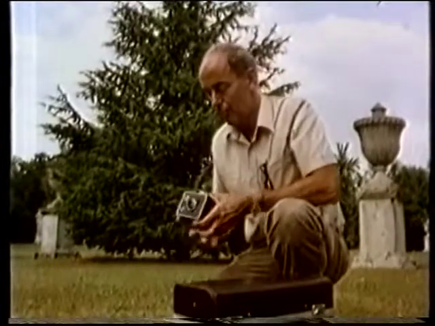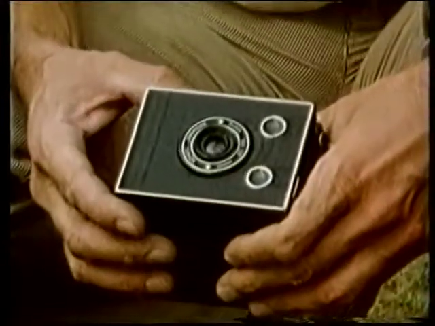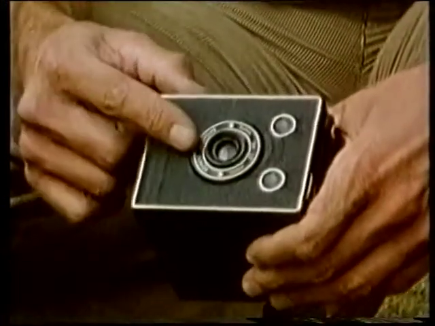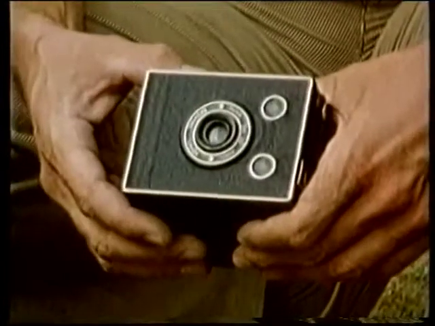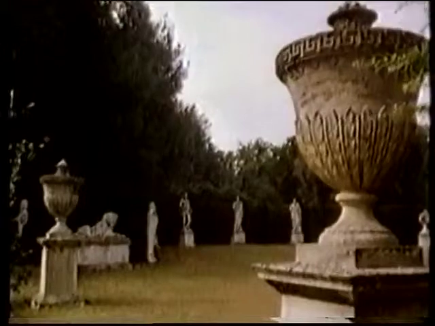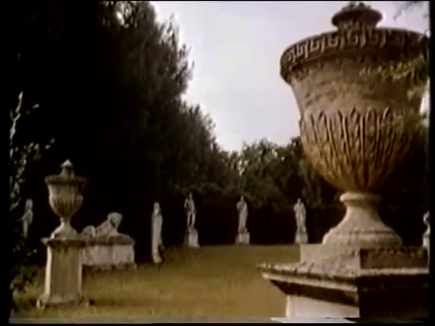So let's see how these three general principles are applied in a couple of commercial cameras. One of the simplest cameras ever produced was the box camera. It contains a single lens set so that images at 2 meters are in focus. Nothing else. Well, let's see what sort of pictures it takes.